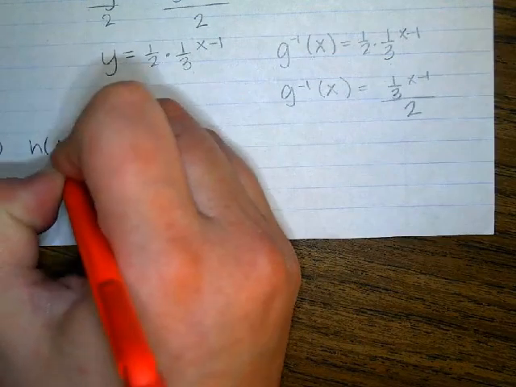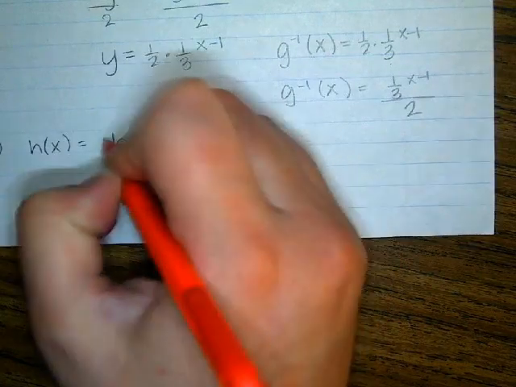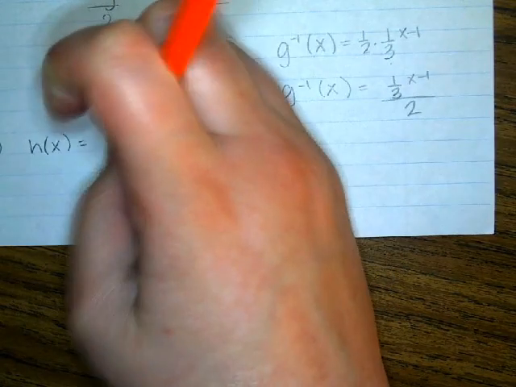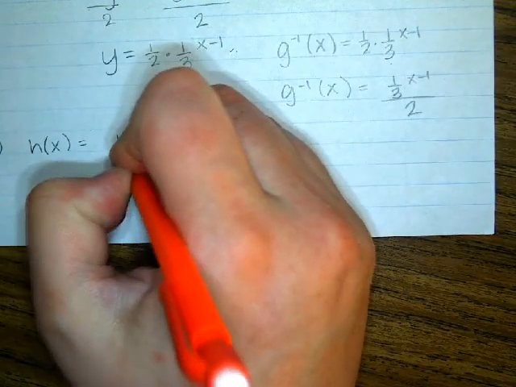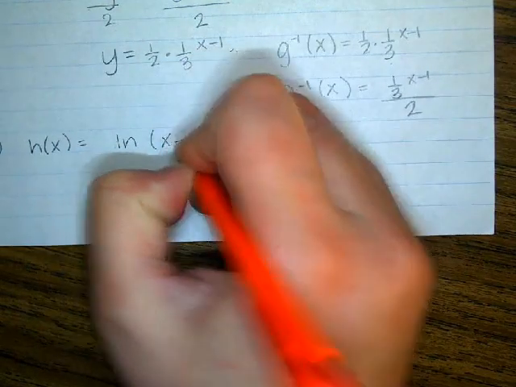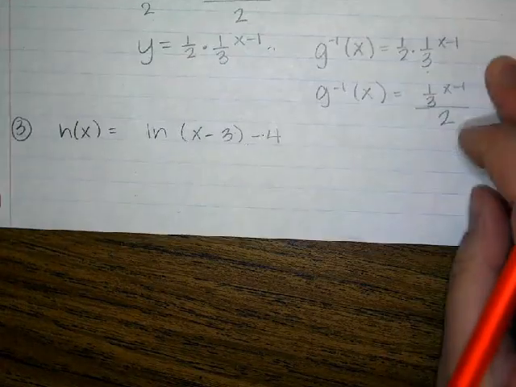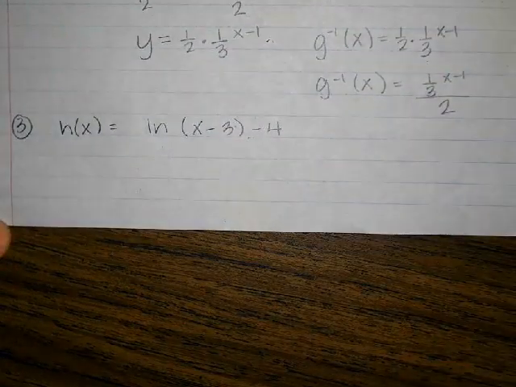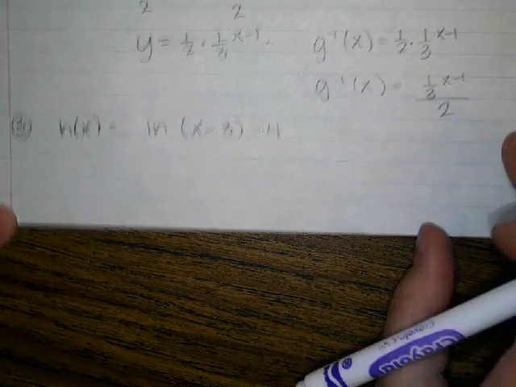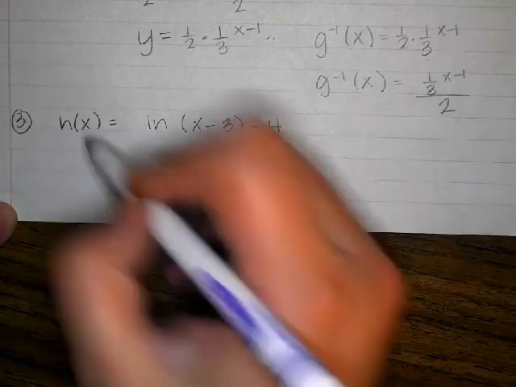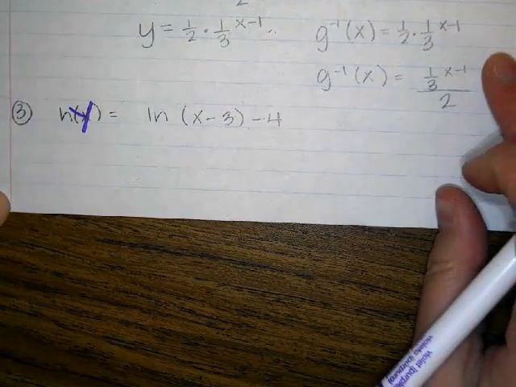All right, let's try this one. Let's say we had ln of x minus 3, minus 4. So here's my y, and what is my first step?